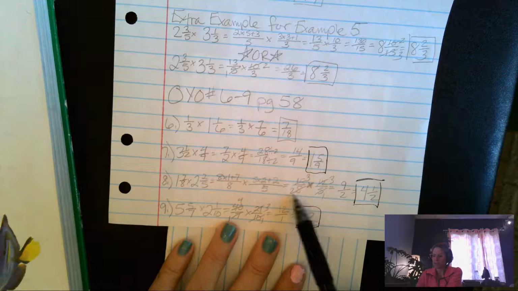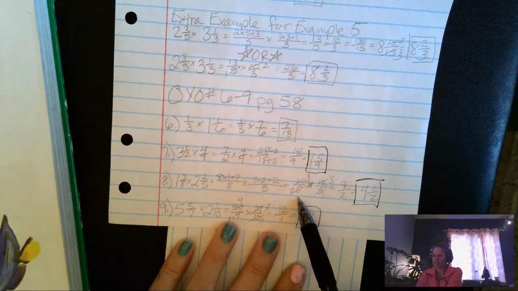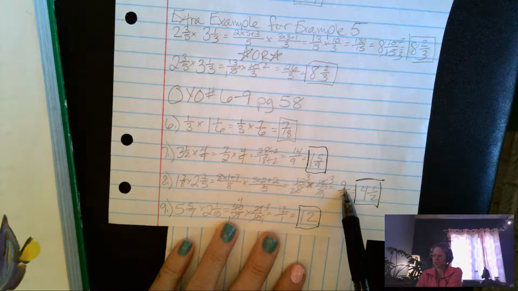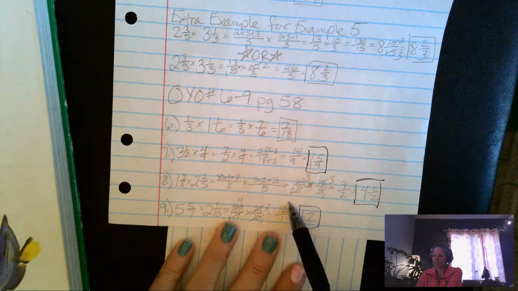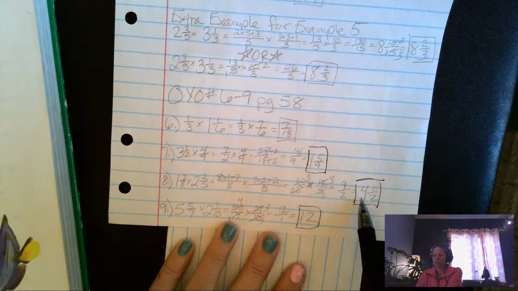It goes into 8 2 times. It goes into 12 3 times. 5 goes into 5 and 15. It goes into 5 one time and 15 3 times. Then I did 3 times 3 is 9. And 2 times 1 is 2. 2 goes into 9 4 times with 1 left over.